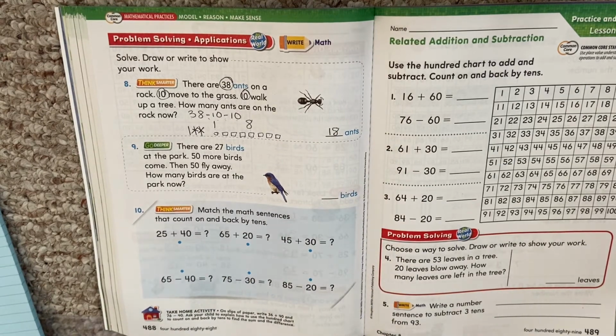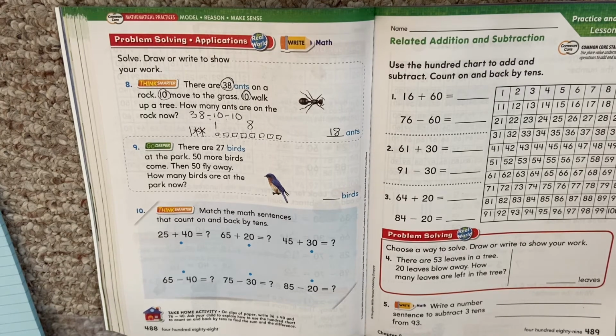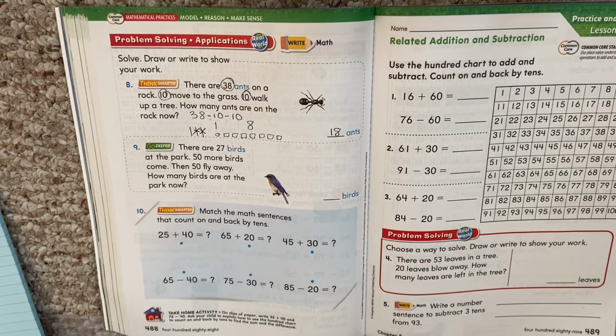All right. Let's look at the next one. There are 27 birds at the park. 10 more birds, oops, not 10 more, 50 more birds come. Then 50 fly away. How many birds are at the park now? So wait a minute, hold on. 50 birds come and then 50 fly away.